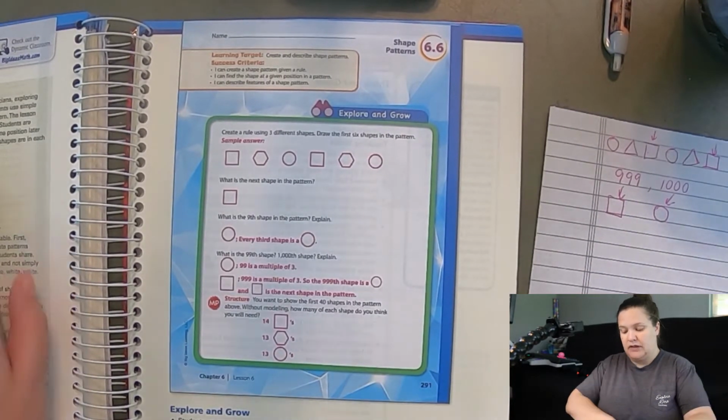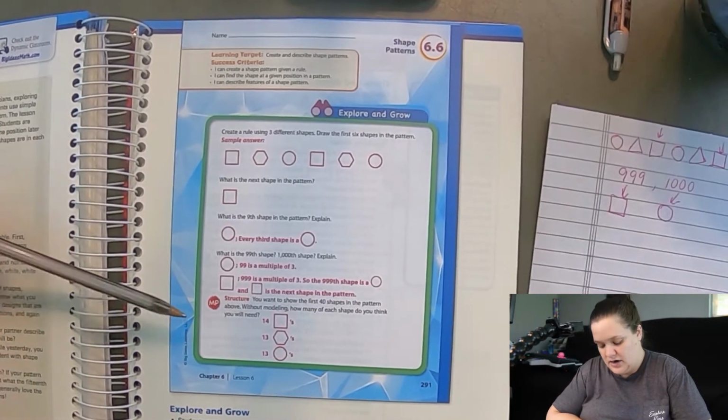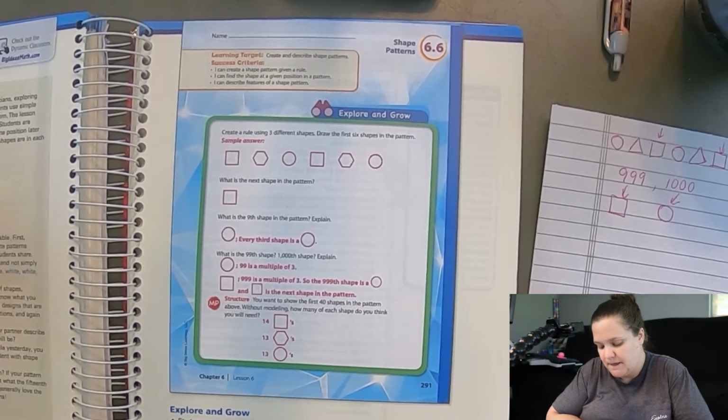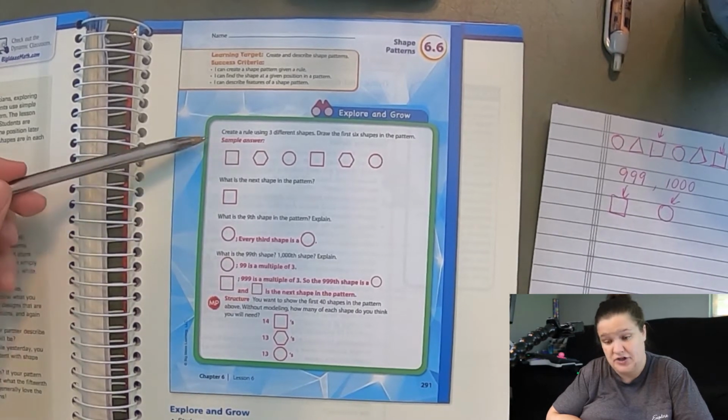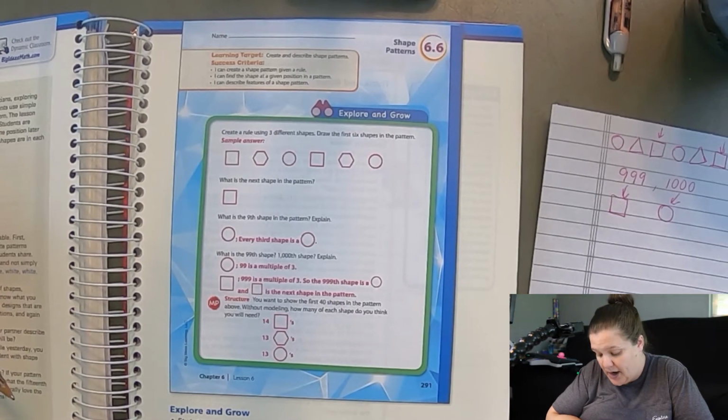All right. So let's look at our structure. You want to show the first 40 shapes in the pattern above. So in the pattern that you created up here. Without modeling, how many of each shape do you think you will need?